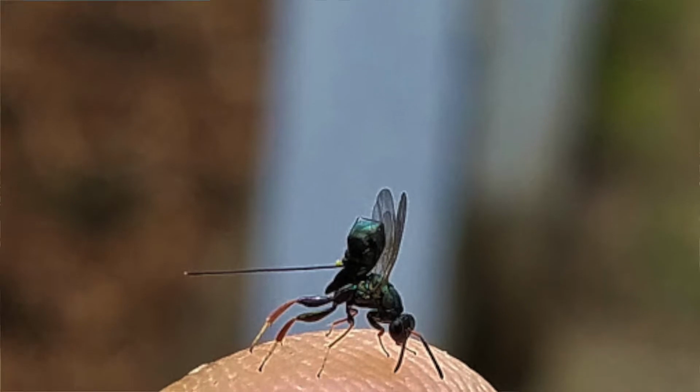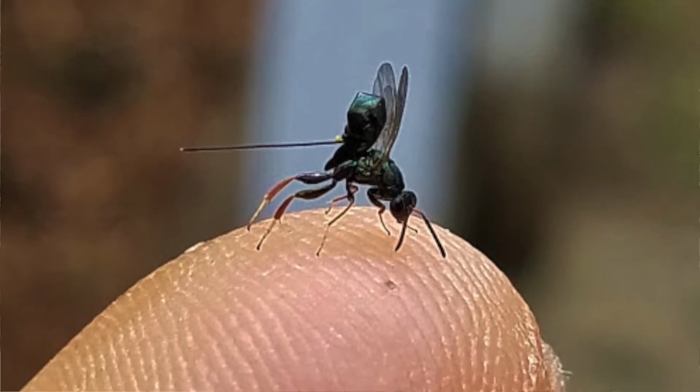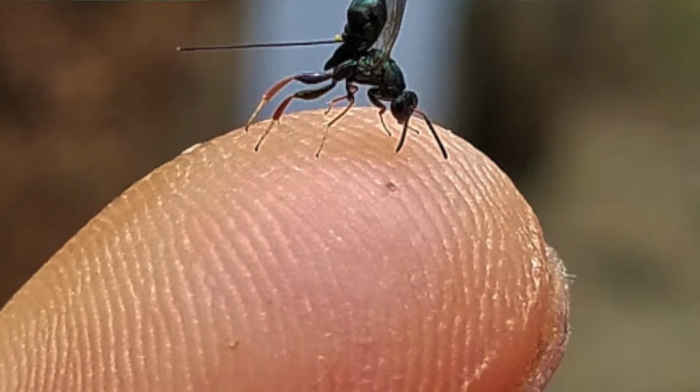Larvae are the baby wasp. You might have seen larvae before. A caterpillar is a larva, and then it grows into a butterfly. The butterfly is the adult. So in this case, the adult is this really teeny wasp. It's about the size of a little seed. So very tiny. It would be just a speck on my finger.